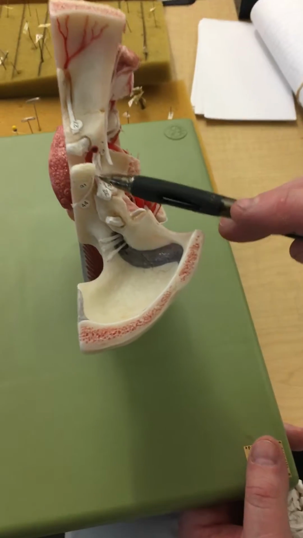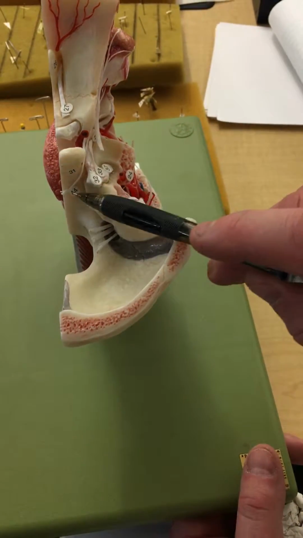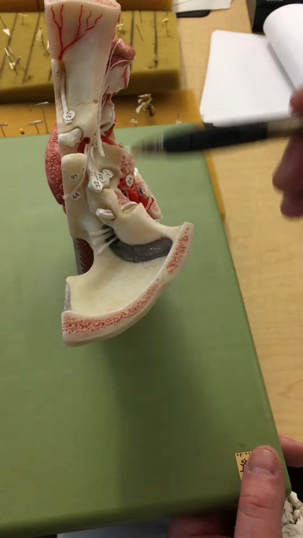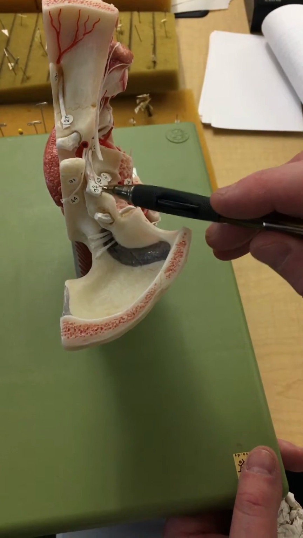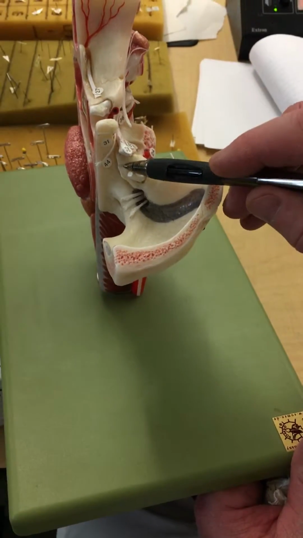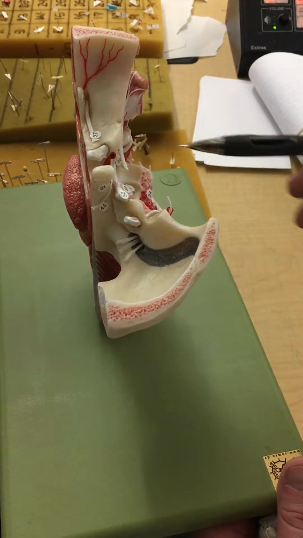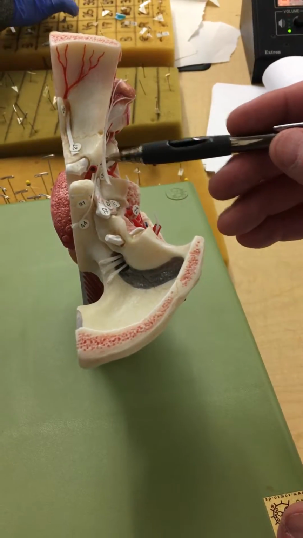Right here you can see number 3. This one. 3 is 3. 4 is 4. This is number 5 right there, and then number 6 should be coming from below. It'll be this one coming up into there. All of those go through the superior orbital fissure: 3, 4, 5, and 6.